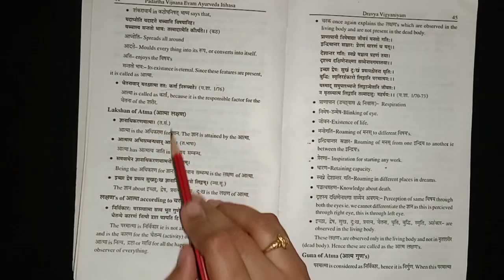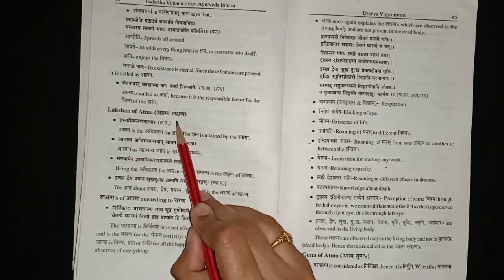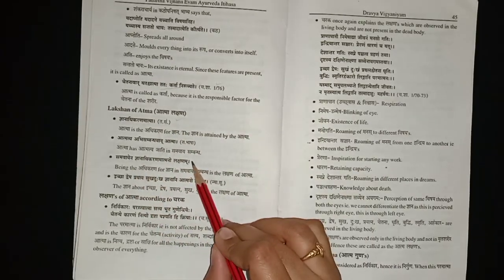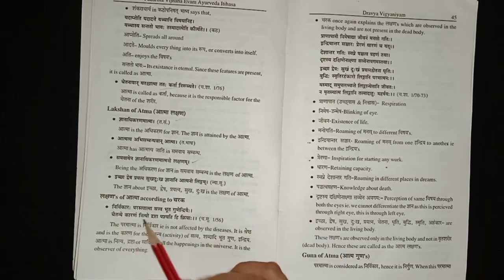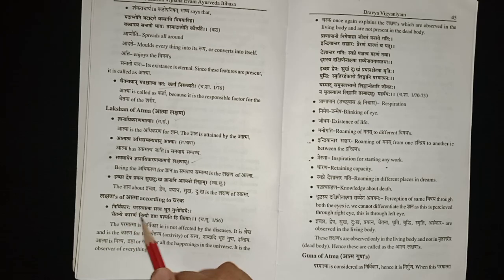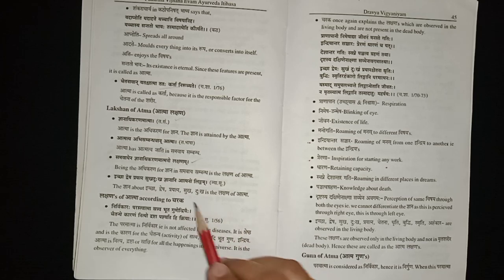Next a few Lakshanas, you can write any 2. So Jnanadikaranam Atma, you might have read by this time, and Samvayi Jnanadikaranam Atmano Lakshanam. So this is also important. Next Nirvikaraha Parasvatma. Hope everyone has read this. Nirvikaraha, the Atma is Nirvikara. Parasvatma, here we are talking about the Paramatma and not the Bhutatma.